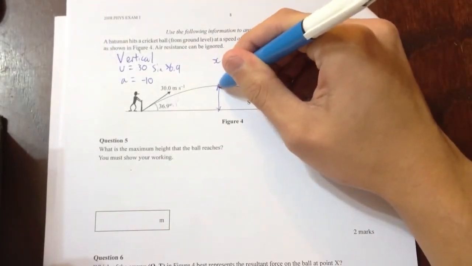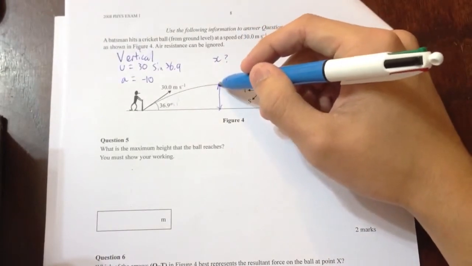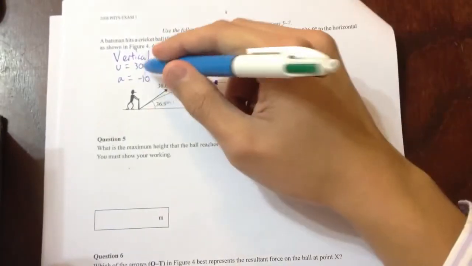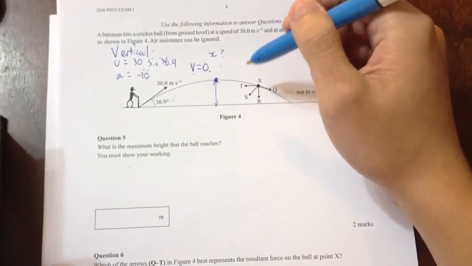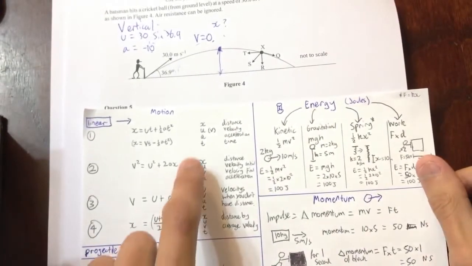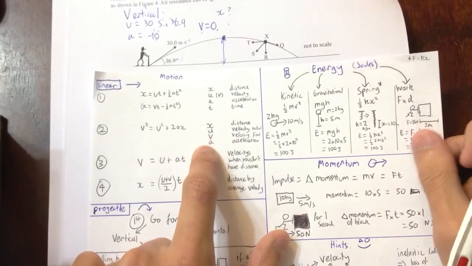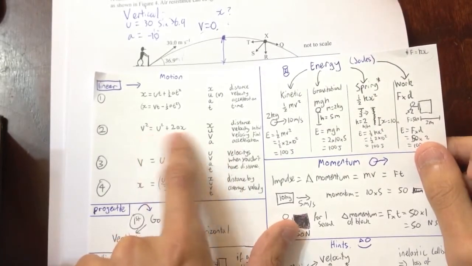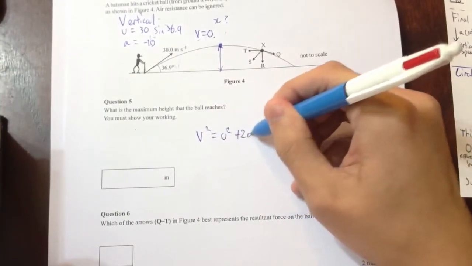We have to always think about what's special about this point. It's the maximum height it can get to, but the other thing that's special about it is v equals 0. So now we're given three variables and we want to find the last one. That's very easy to do. We just look for XUVA. We need to use this formula: v squared equals u squared plus 2ax.